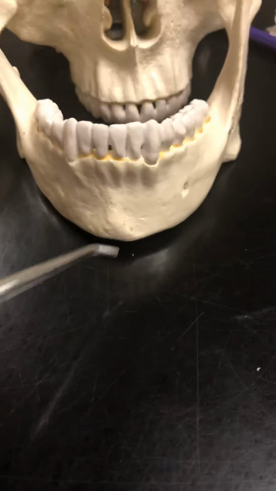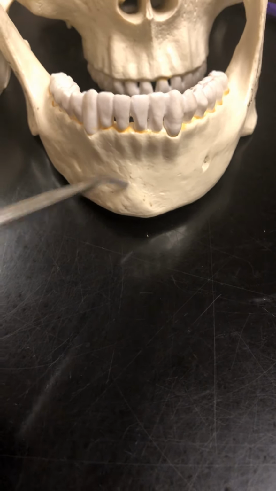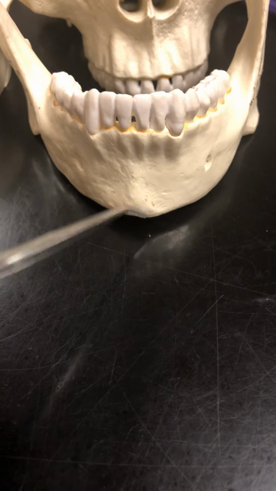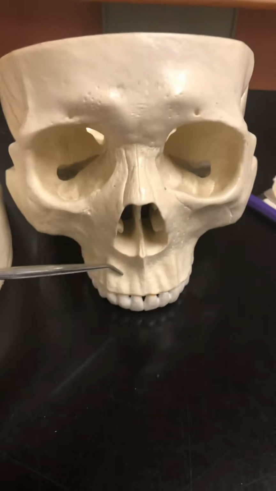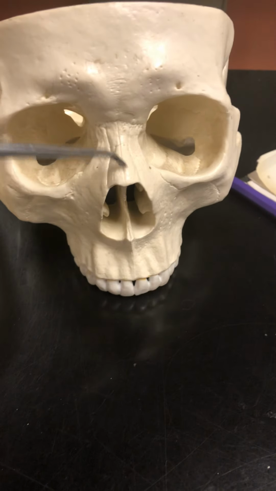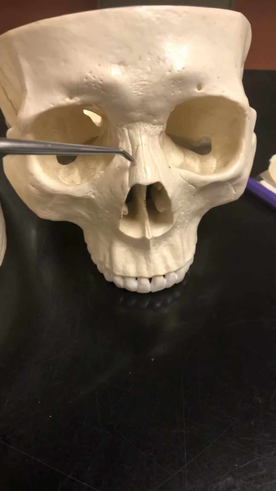The mental protuberance, that's what I was pointing to before. This is kind of where your chin sticks out, okay? Again, the maxilla is the top of the jaw. The nasal bone is this bone right here, the entire bone.